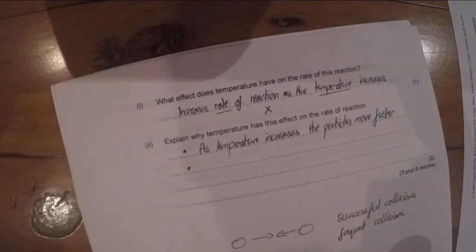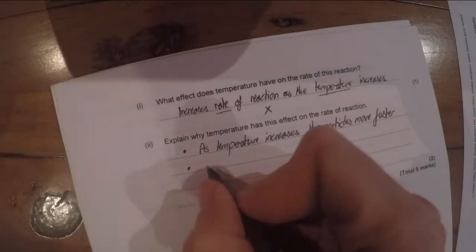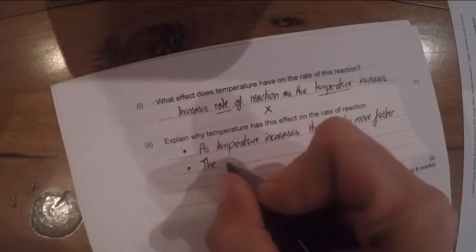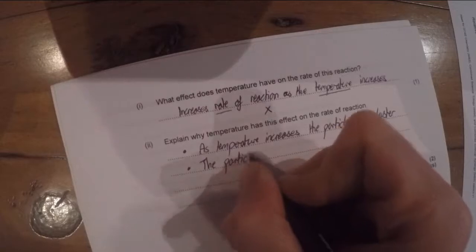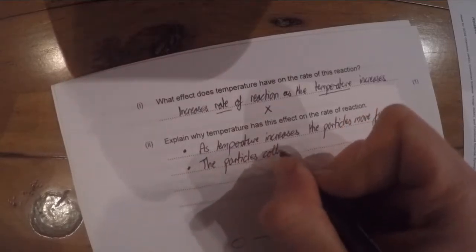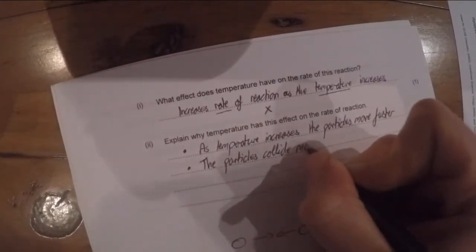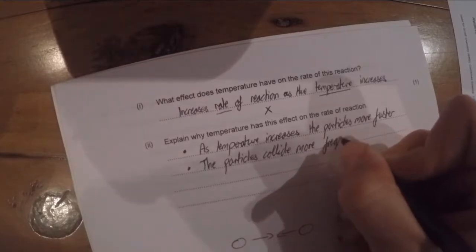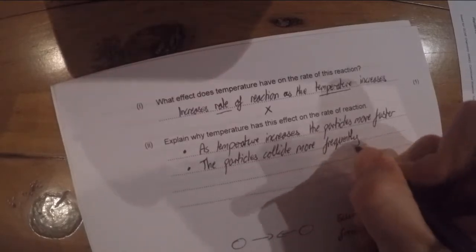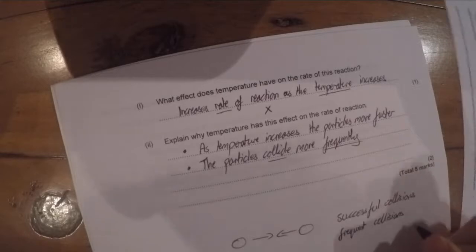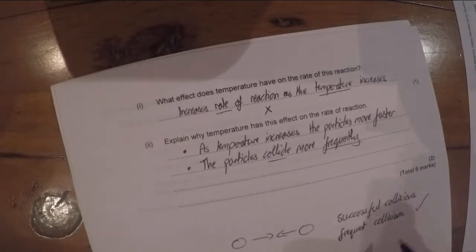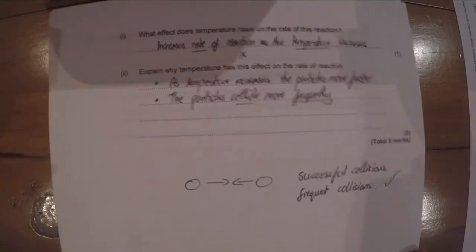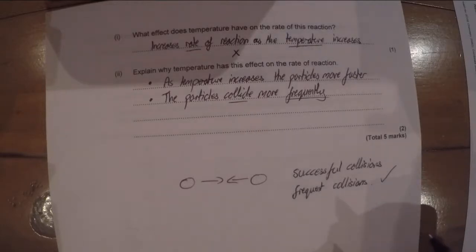What happens as they move faster? For a second mark, the particles collide more frequently. Okay, so collide more frequently, that's one of my key ideas I've mentioned. It's only 2 marks, so that gets me 2 marks.